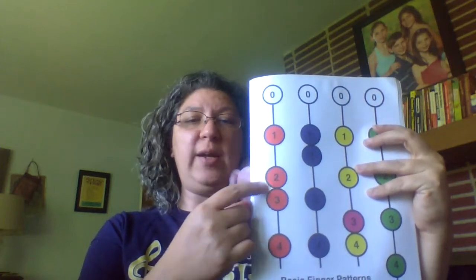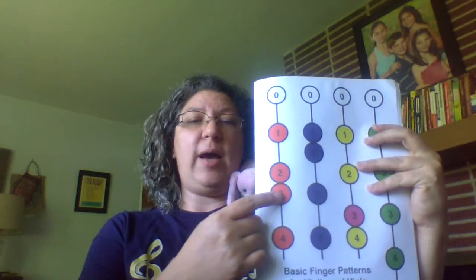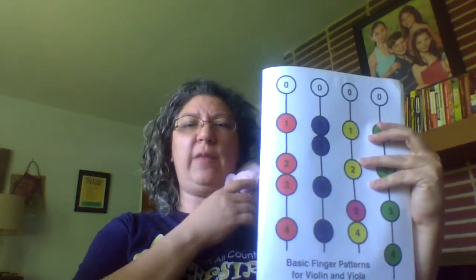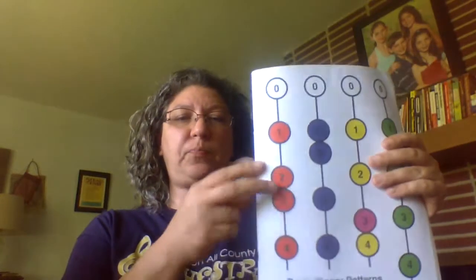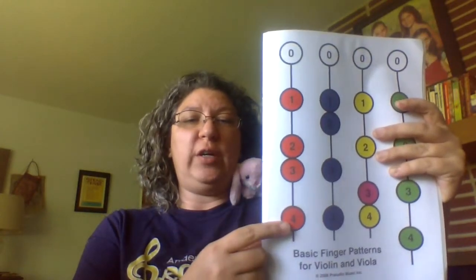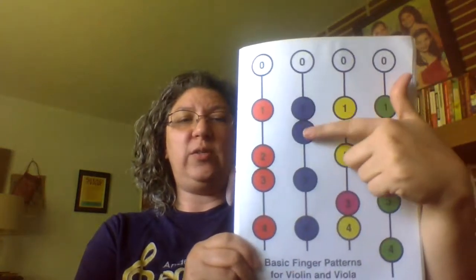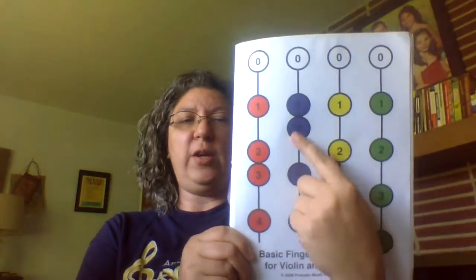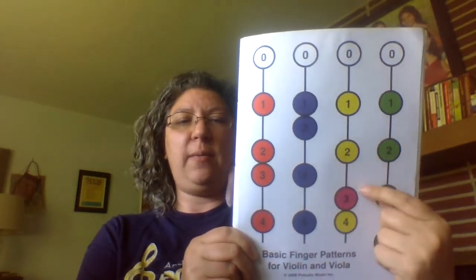Your second and third finger are touching and they're right next to each other. We call that a half step. We're going to learn about that later as we learn some more scales, but we mark it with the little rooftop symbol I think we've done in class. Then your third to fourth finger is another whole step. You have that space there. And you can see as we use different finger patterns, we move the fingers to fill those spaces and put that half step in other places.